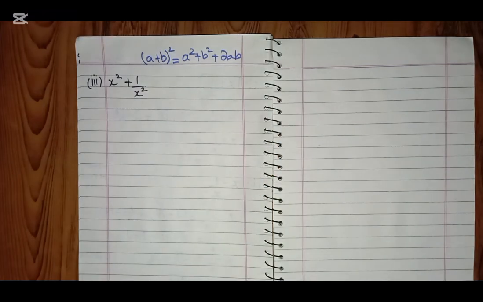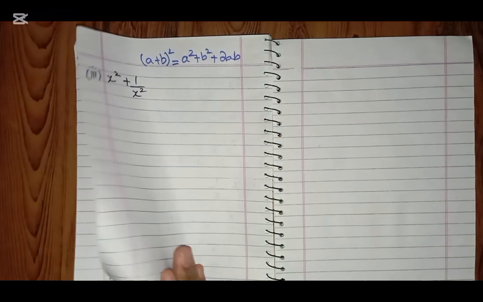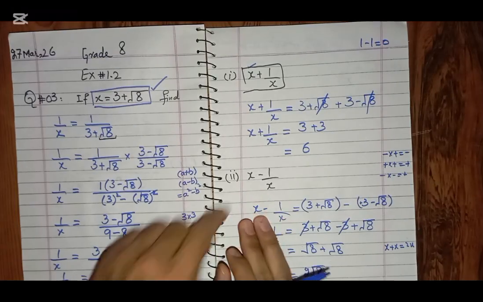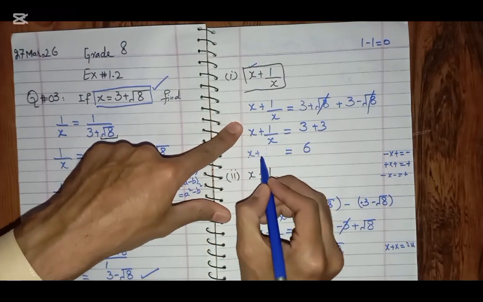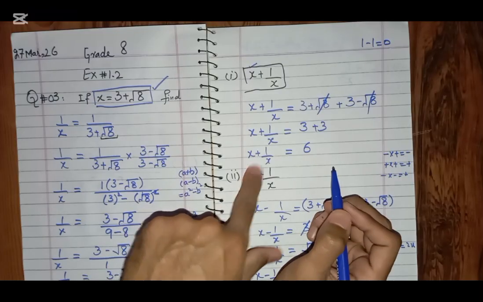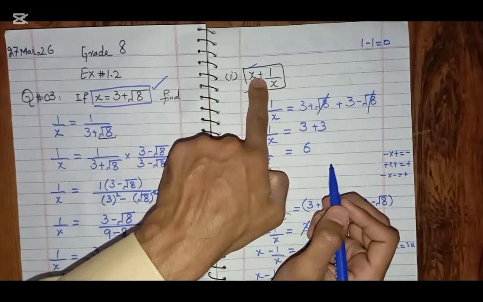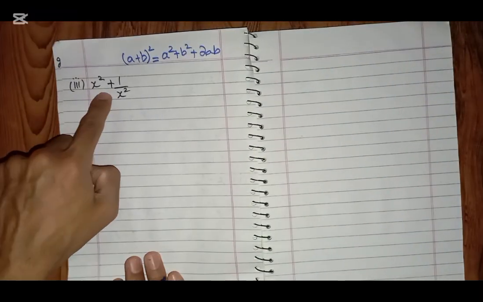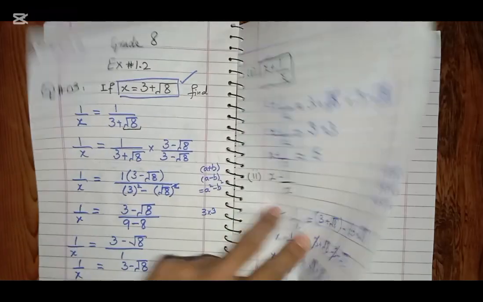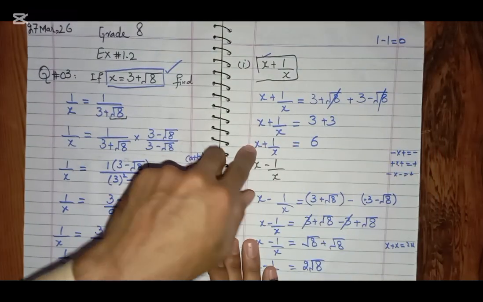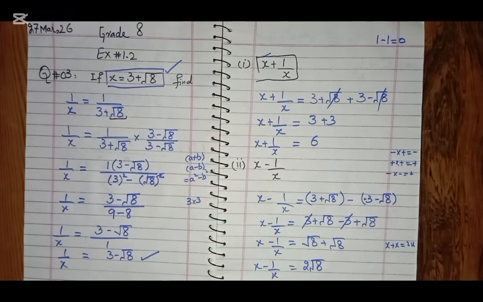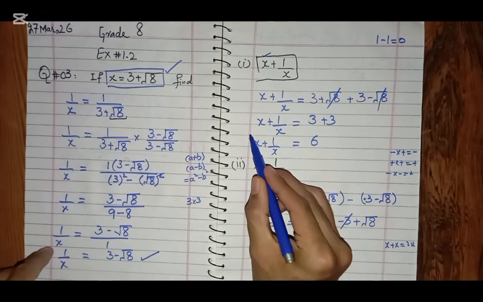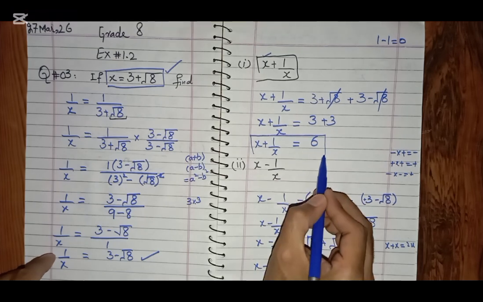Here you can say that if we pick part number 1, this is part number 1. Why do we pick this part? Because in between there is a positive sign, and in part 3 there is also a positive sign. This is simple x, and this is also 1 over x in simplified form, so you can apply the whole power, then you can solve it. So we pick this part, that is x plus 1 over x.